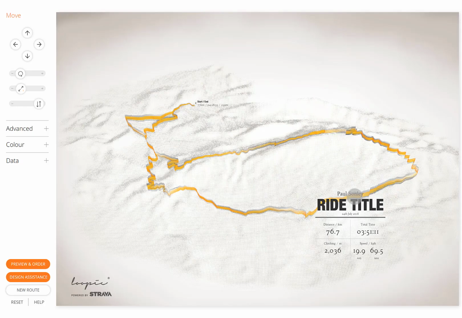When your route loads up, you'll see the shape plus also the surrounding terrain. But it doesn't look quite like a piece of art just yet. So what we've done is we've given you a whole set of controls down the left hand side to really edit and tweak your Loopie.